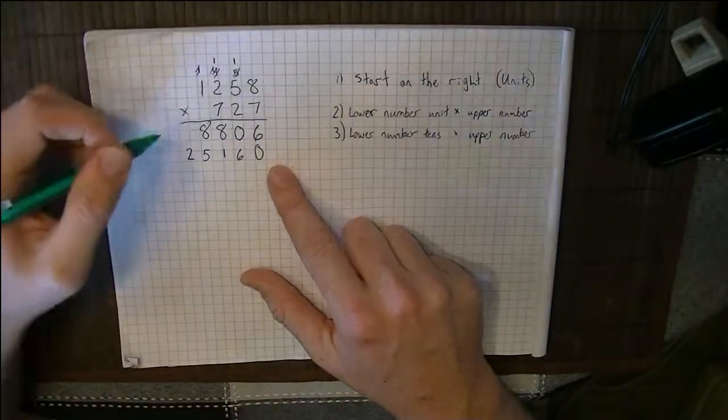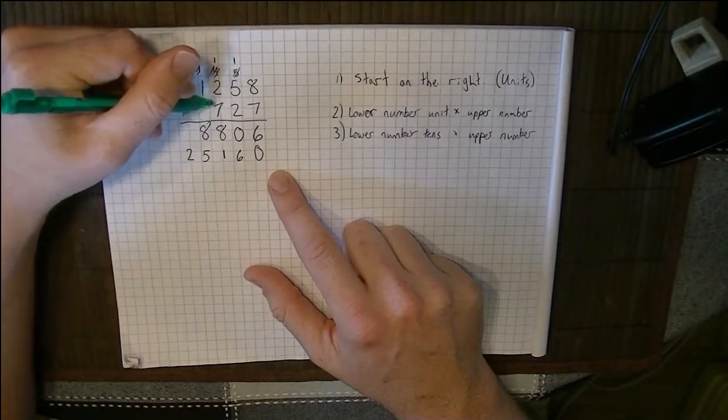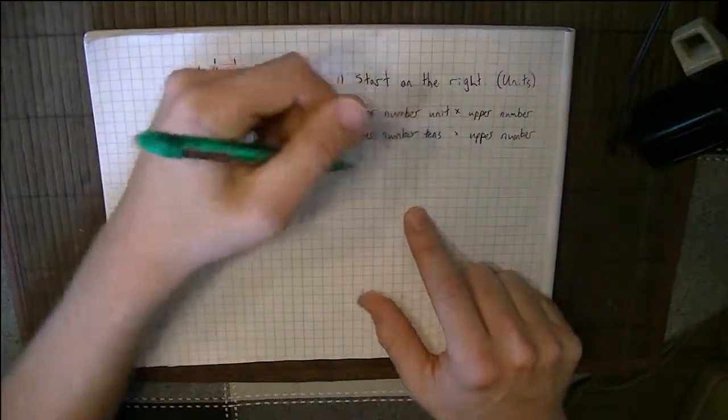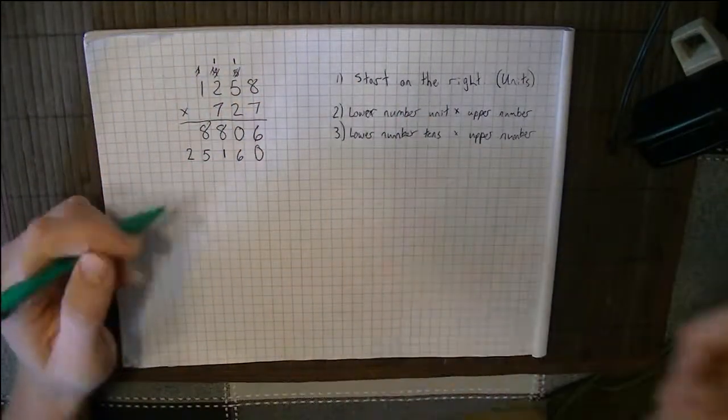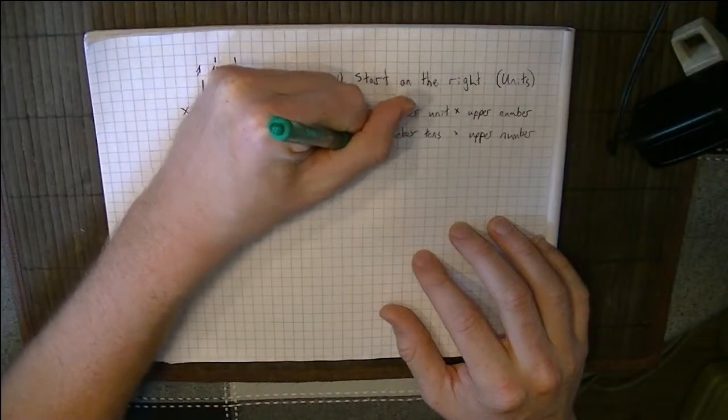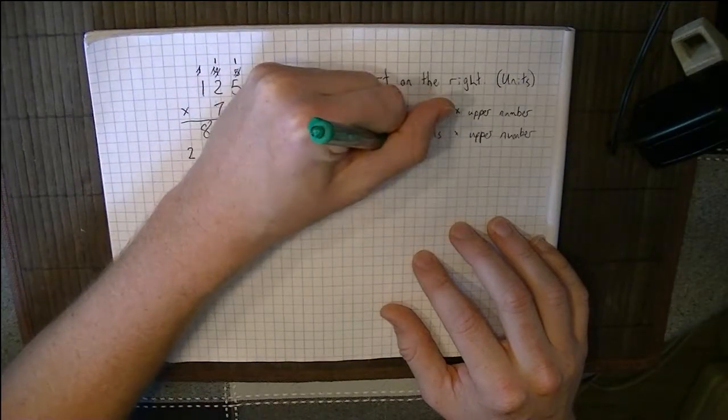And now last thing, I'm going to multiply by 700, right? So rather than saying, oh, do the hundreds and the thousands or whatever, I'm just going to write an and so on.